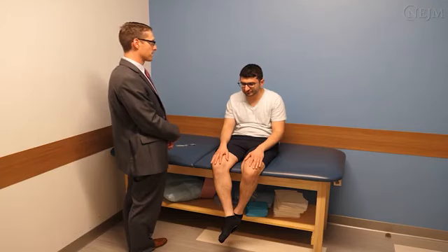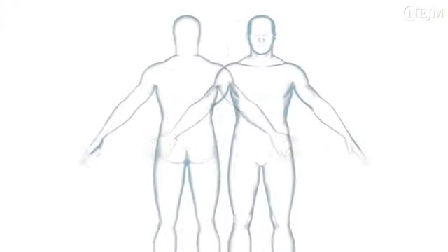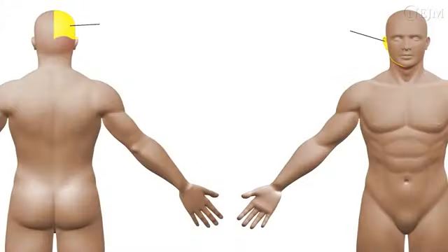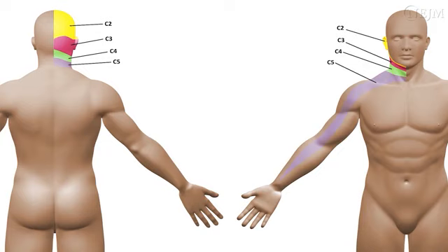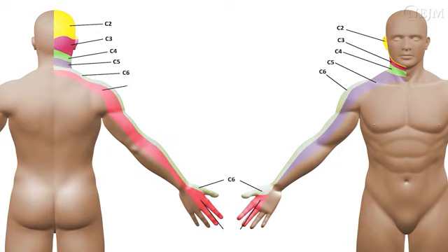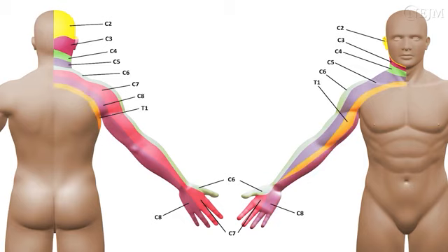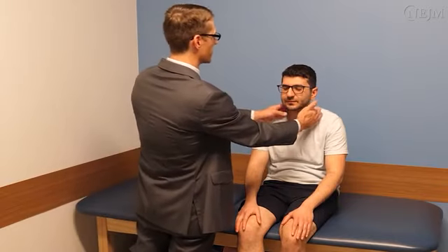Perform a sensory examination to evaluate each dermatome of the upper limbs. Cervical nerve 1 has no dermatome. C2, C3, and C4 provide sensation to the skin of the back of the head and the neck. C5 provides sensation to the lateral arm, C6 to the lateral forearm and thumb, C7 to the middle finger, C8 to the ring finger, the small finger, and the medial forearm, and T1 to the medial arm. Note that there is substantial individual variation in where dermatomes start and end.